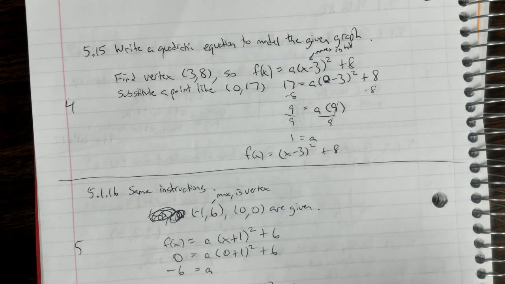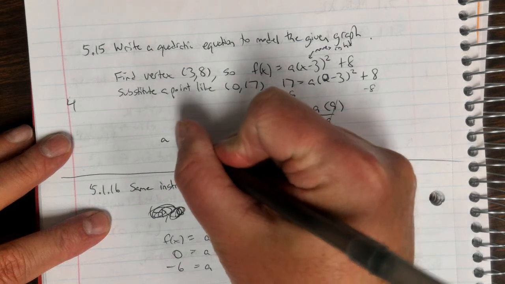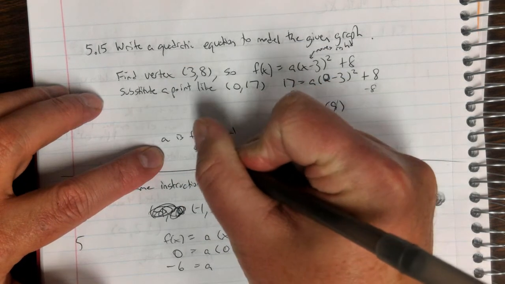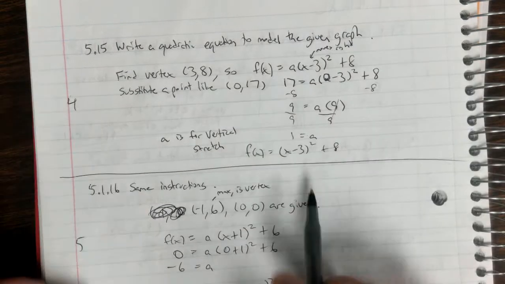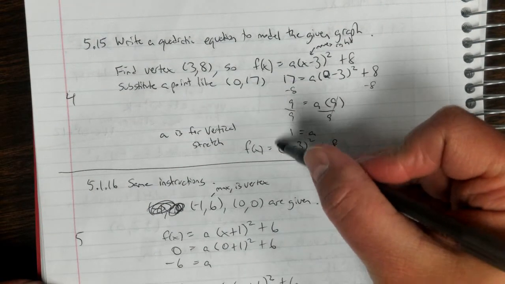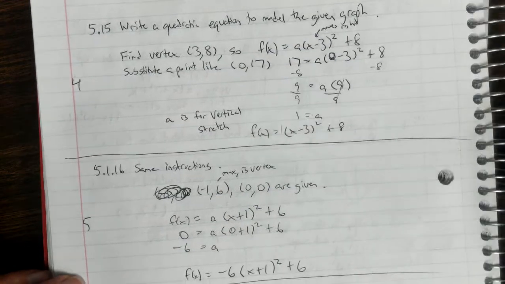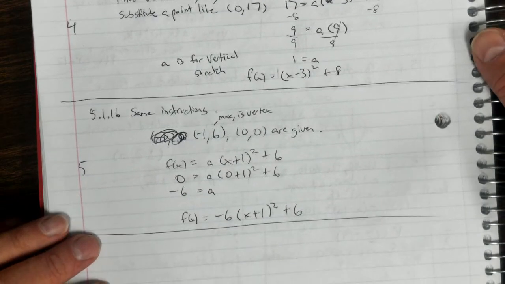What that means is just that it's a normal width graph. A usually represents the vertical stretch. But in this case, it's understood to be 1, just like a coefficient. So it's the normal width.